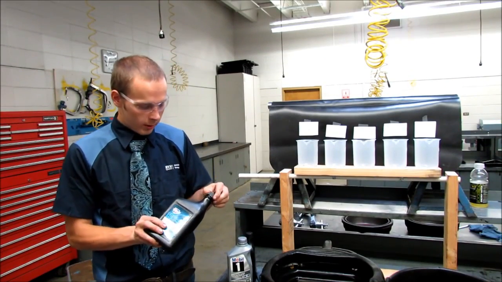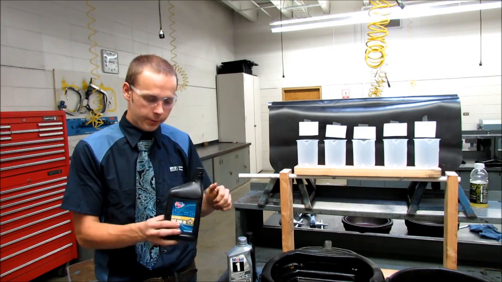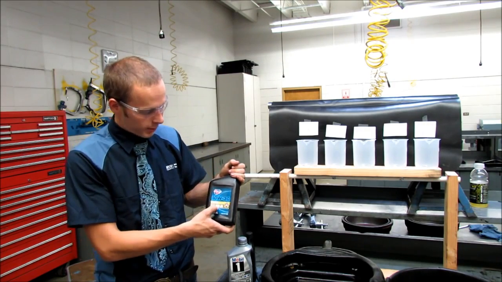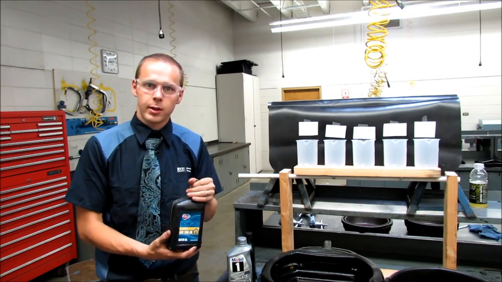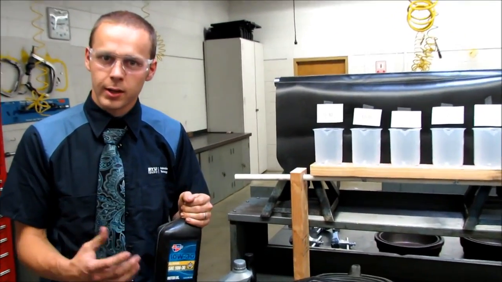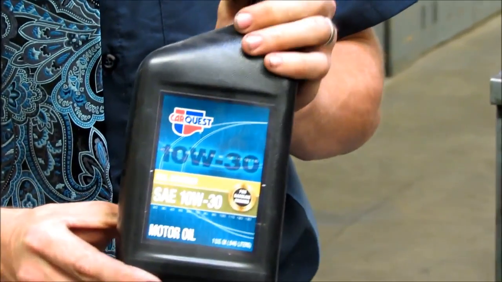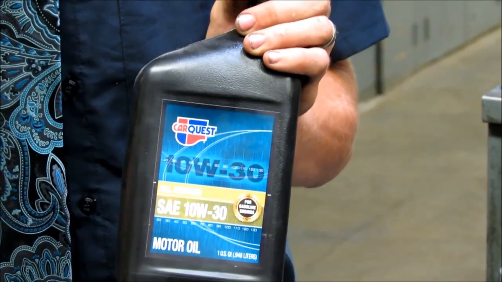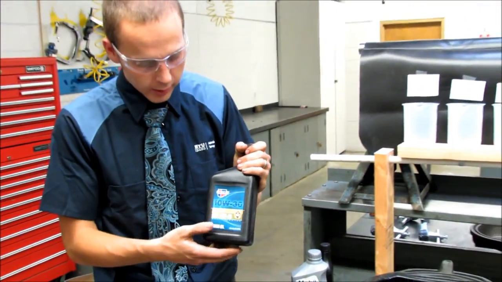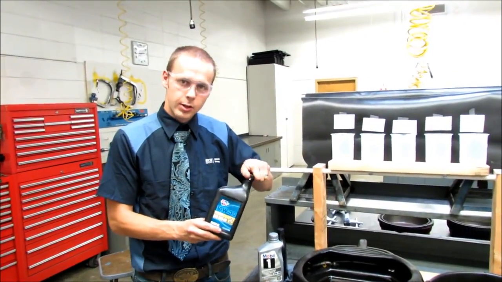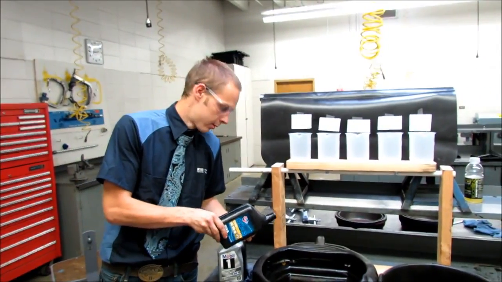So, as you all know, at different parts stores and different places, there are many different types of oil, and they have these numbers on them. What they refer to is the viscosity of the oil. The word viscosity sounds complicated, but the most basic term is that it is how easy the fluid can flow. So this is a 10W-30, and as you can see, it pours fairly easy at room temperature.